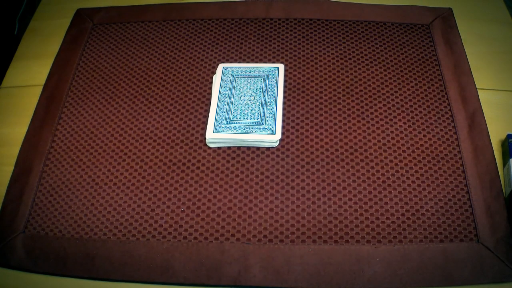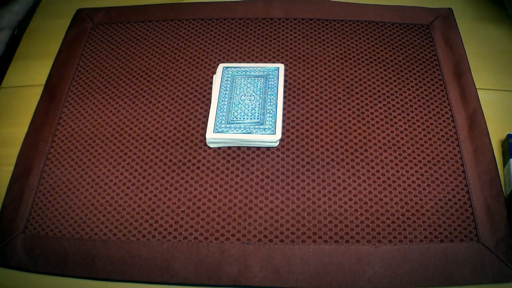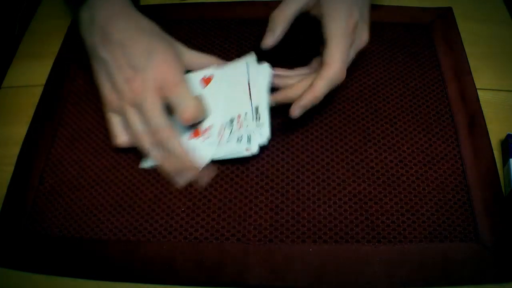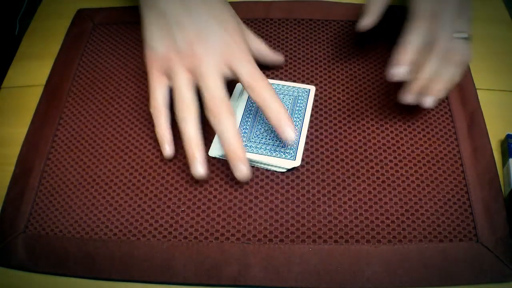Okay, I want to try something with you dealing with probability. I have a deck of cards here that is in no particular order. The cards are all shuffled, but just to be certain, why don't you go ahead and shuffle the cards.